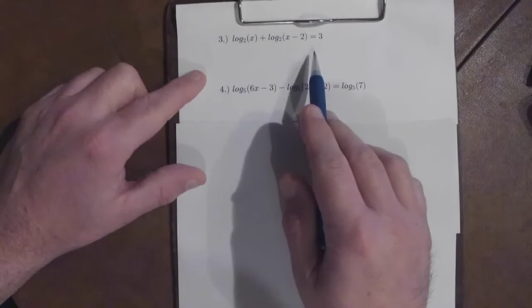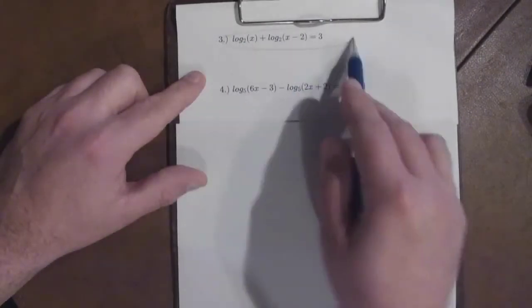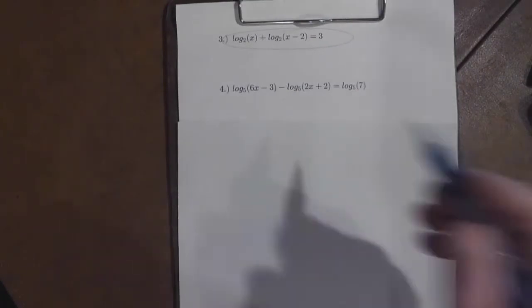Hey there, college algebra folks, back here with the second half to this quick video where we're looking at solving exponential and logarithmic equations. And we have a couple more problems to look at here, right? This first case, the log base 2 of x plus the log base 2 of x minus 2 equals 3. We're interested in solving that logarithmic equation as well as solving this one down here. The log base 5 of 6x minus 3 minus the log base 5 of 2x plus 2 must equal the log base 5 of 7.